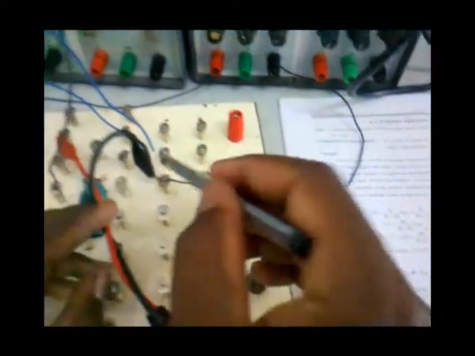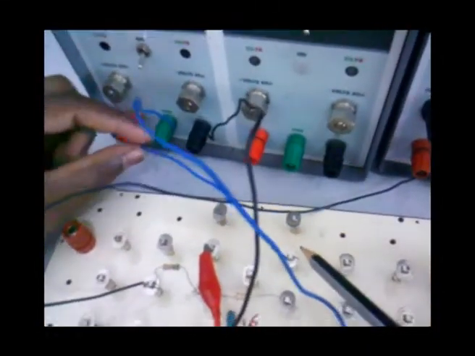Then again, across pin number 3 and pin number 6, we need to connect 90 kilo ohm. This is pin number 3, this is pin number 6. So across these two terminals we should connect 90 kilo ohm. This is the R1 value. Then we need to connect a DC power supply, a fixed power supply, to the operational amplifier.